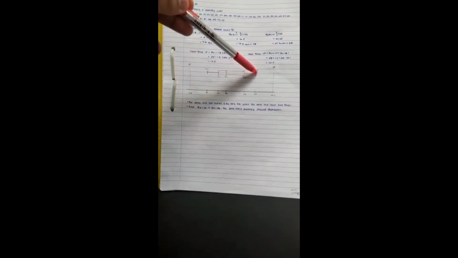So the minimum value is 18 and the maximum value is 95. Q1 is 37, Q2 is 48, and Q3 is 68. So the data has no outlier because the data lies within the upper and lower inner fence. Since Q2 minus Q1 is lower than Q3 minus Q2, the data have a positively skewed distribution.